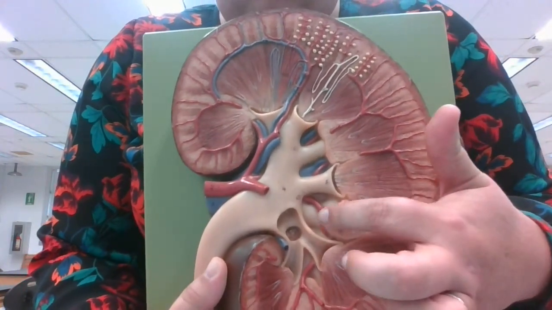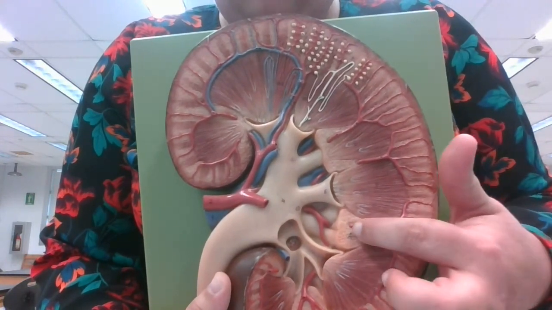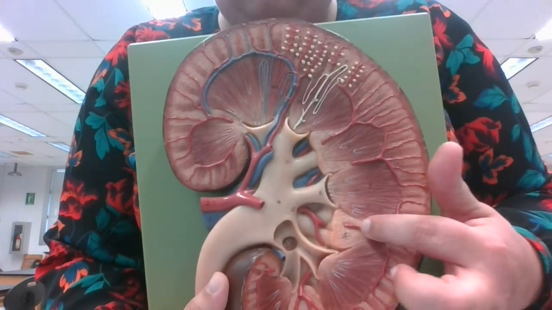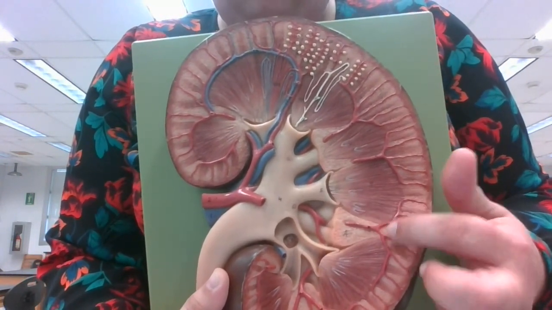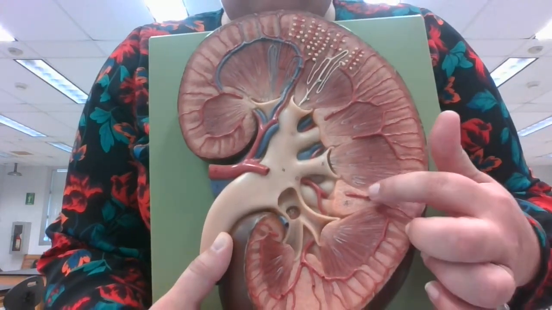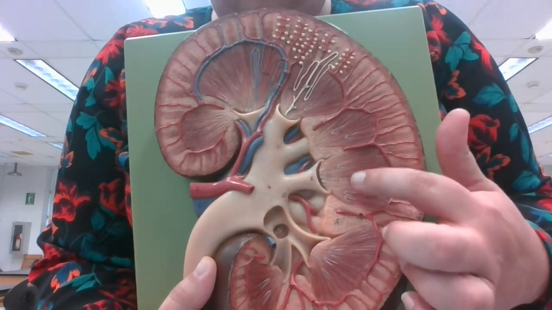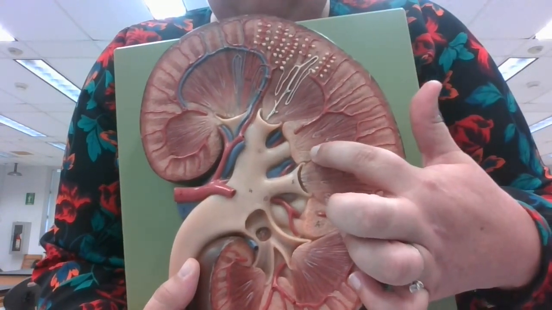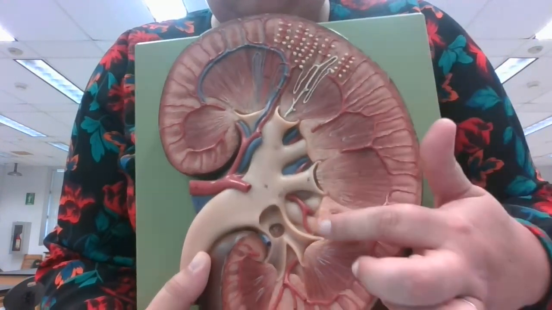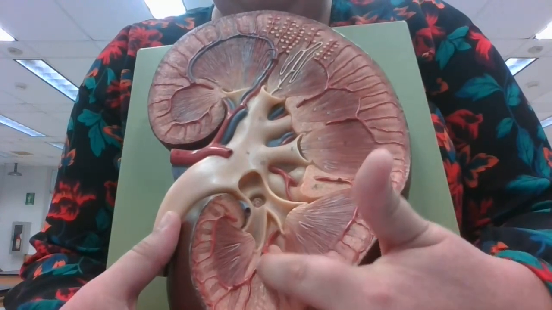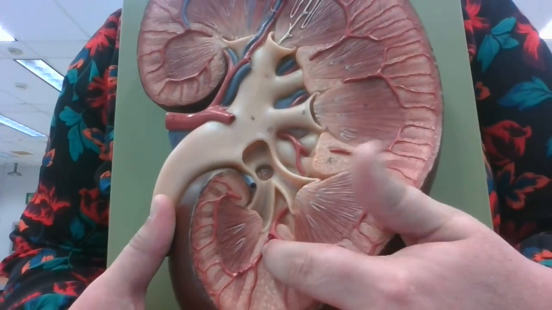You can see, especially in this section here, there's a dipping of the cortex. So the cortex comes down as the same tissue that's coming down here in between the renal pyramids. That is called a renal column. Most of them you can see a little bit of column in here. The best one is right here. Also down over here is going to be another renal column.